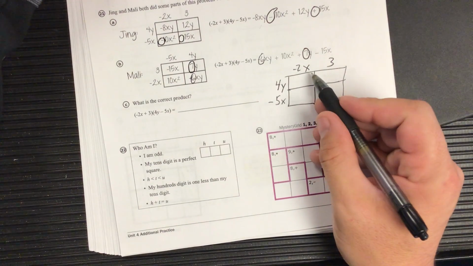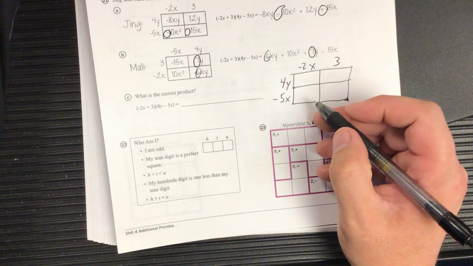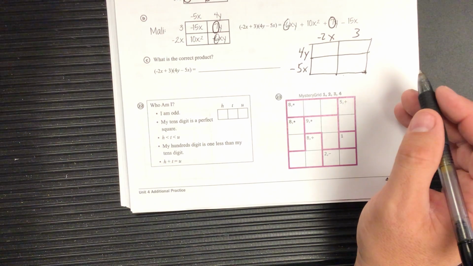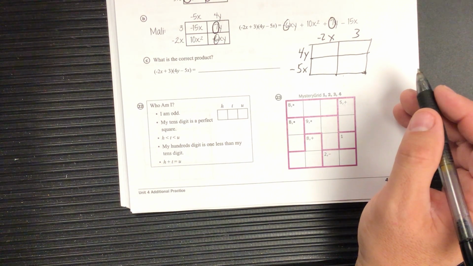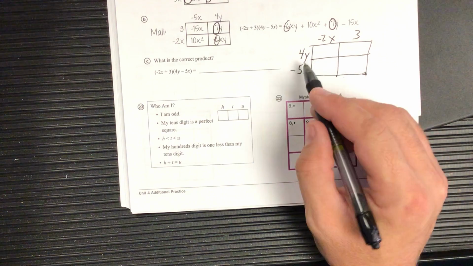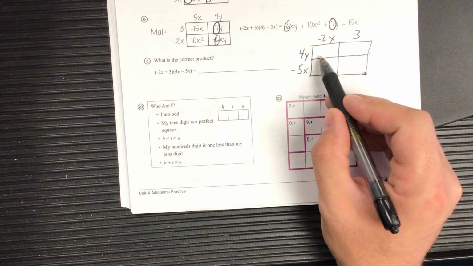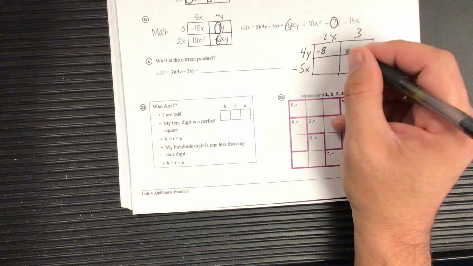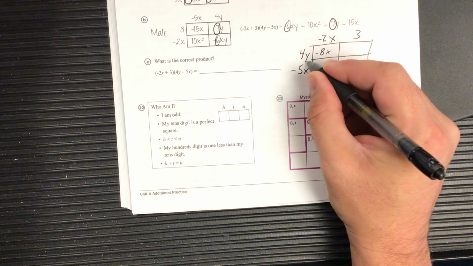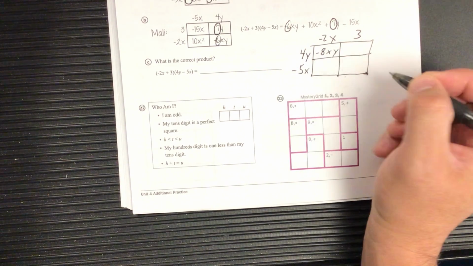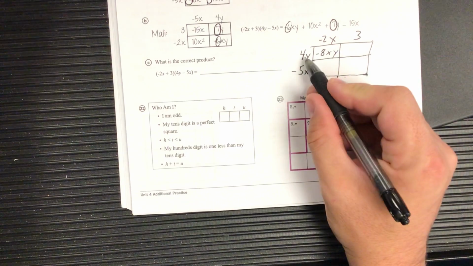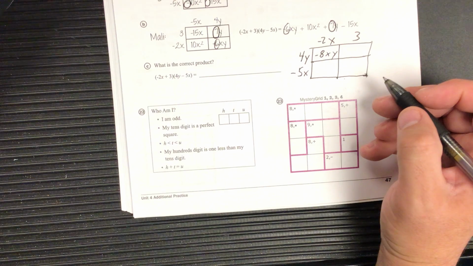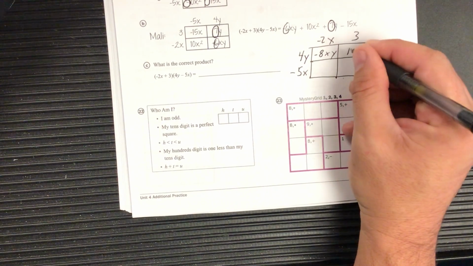All right, so negative 2x times 4y. What's that going to be? Negative 8, and then the variables: x times y, xy. 3 times 4y is 12y, with a y on it.